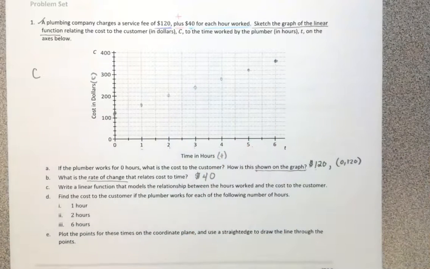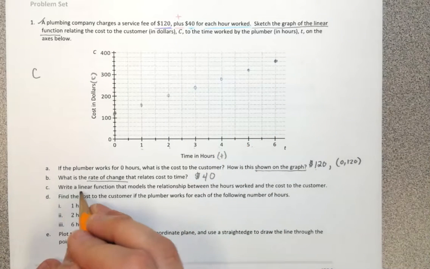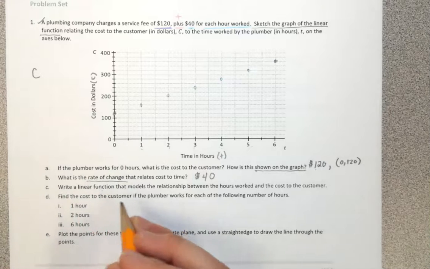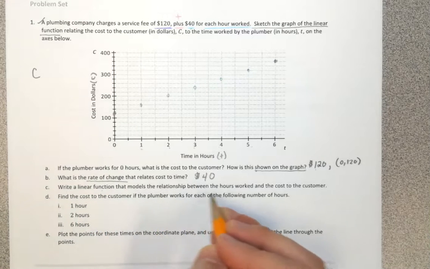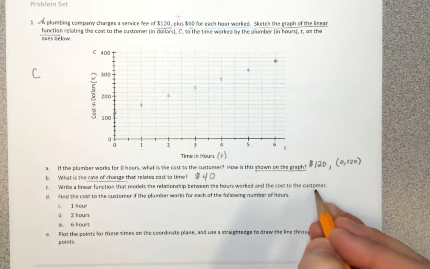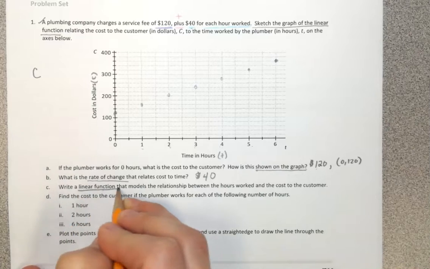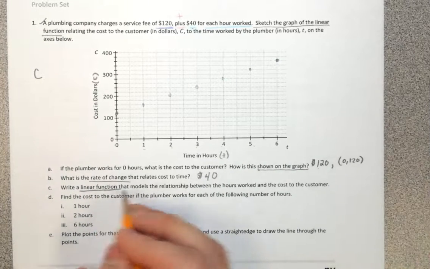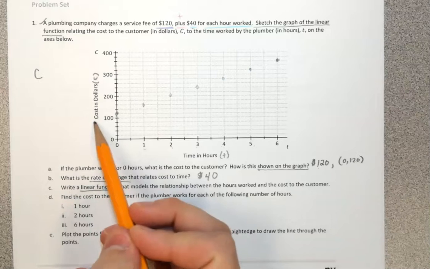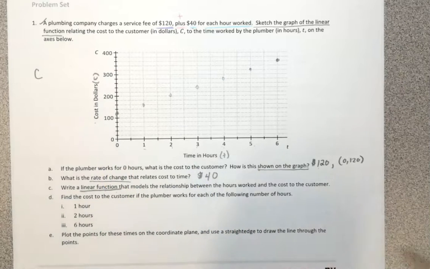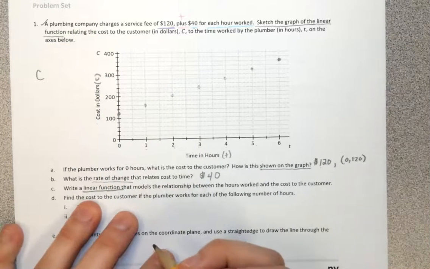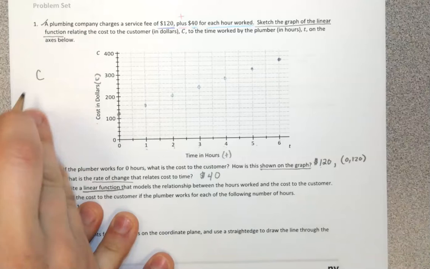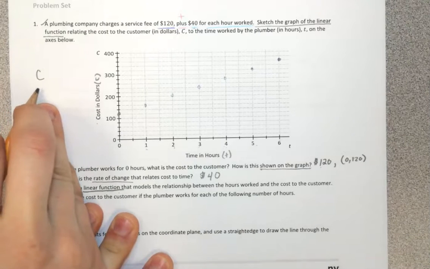$40. Okay? Now C wants us to write a linear function that models the relationship between the hours worked and the cost to the customer. A linear function. This is asking us to write an equation that models this relationship on our graph between the cost in dollars and the time in hours. So when you're looking at this, it already told us up here that our C represents our total.